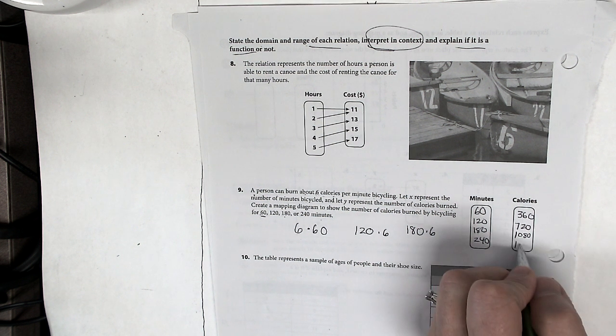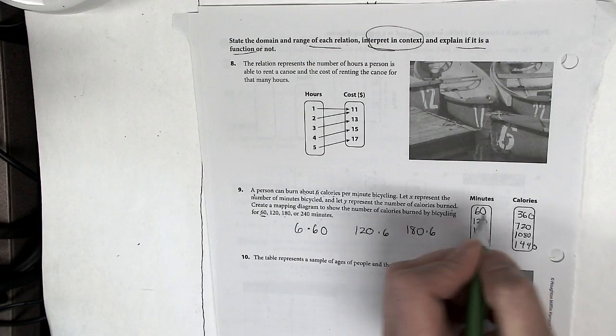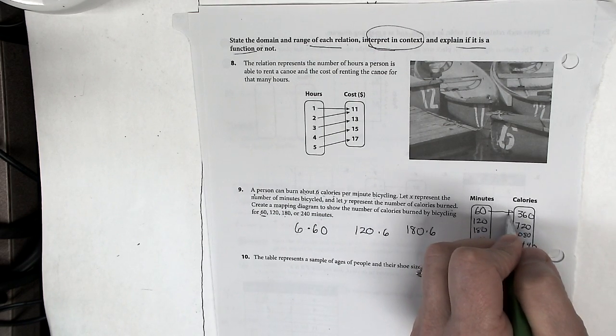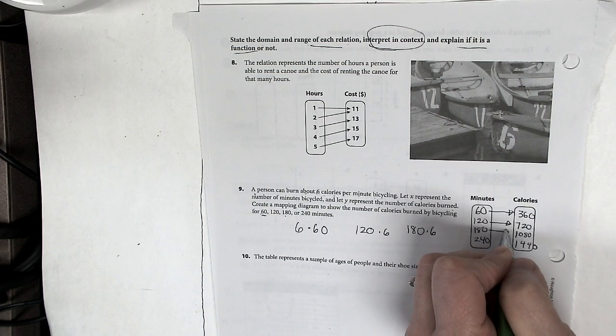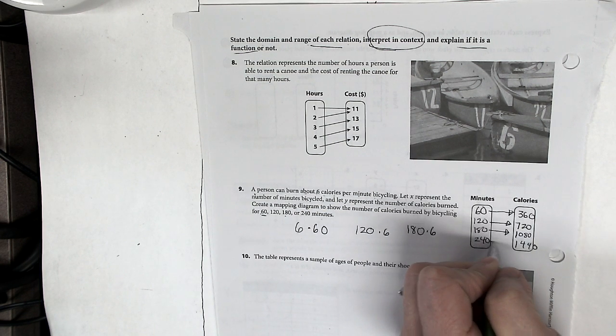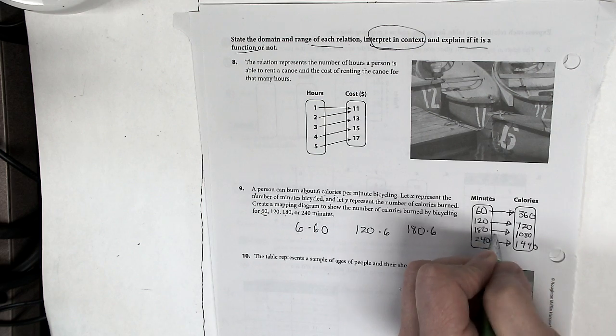It's a one-to-one correspondence. You can see that. So we know it's a function. So yes, it's a function. But now we have to give the domain and the range. So I need to show you how to write the domain and the range.